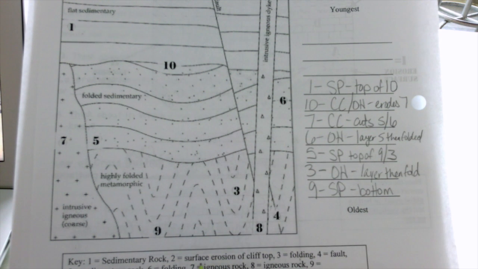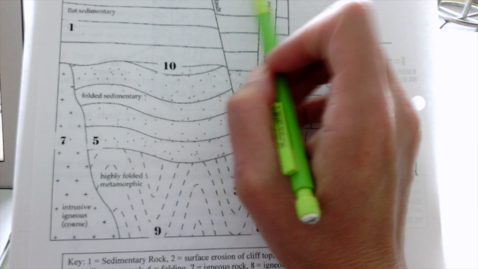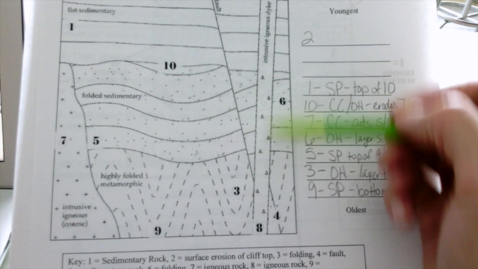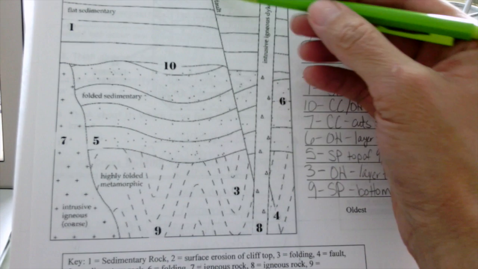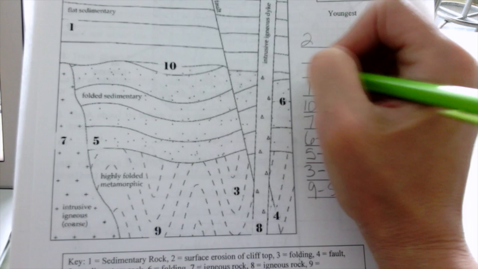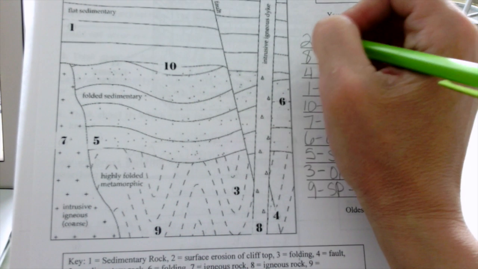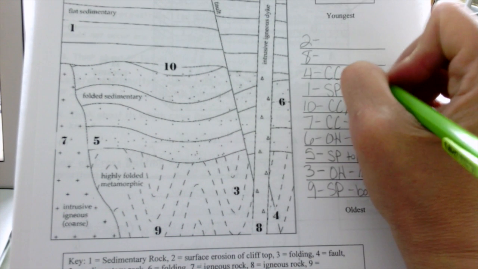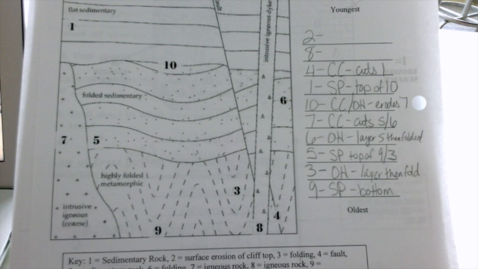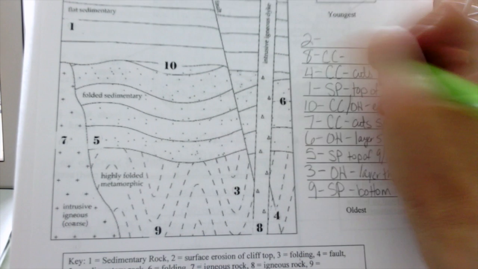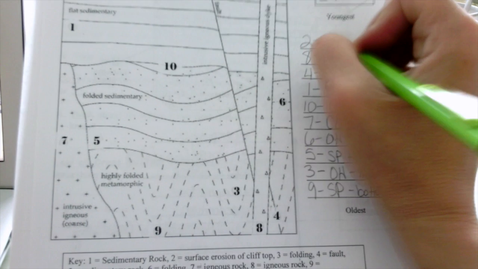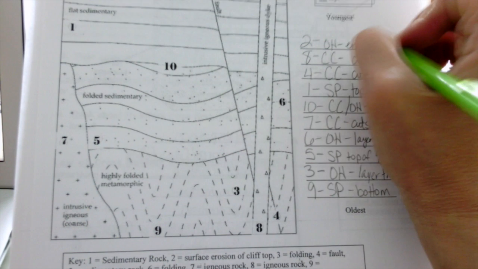2 is the surface erosion of the cliff top. And it looks like these are all nice and flat along that cliff top, so I know 2 is going to go last. But now which came first, 8 or 4? If I look at it, 8 is one big long piece, but 4 starts up here and it's kind of chunked up. So 4 has to come first, and then it gets cut by 8, and then everything gets eroded by 2. So 4 comes next by cross-cutting because it cuts through layer 1. 8 is next by cross-cutting because it cuts event number 4. And then 2 is original horizontality. It erodes both 8 and 4.